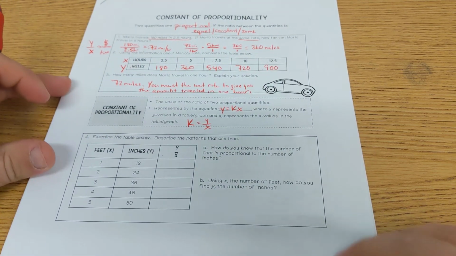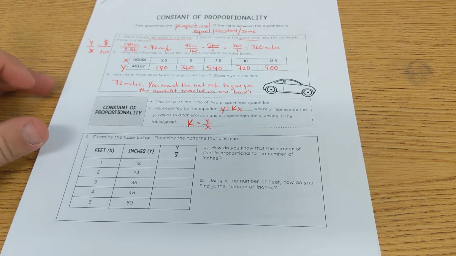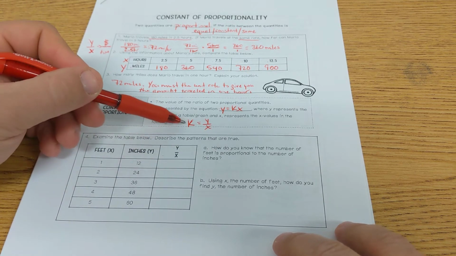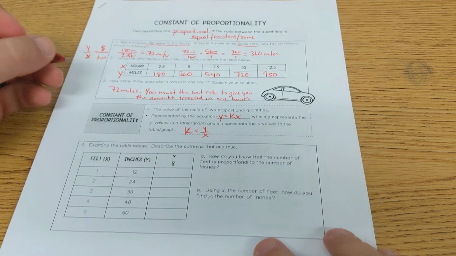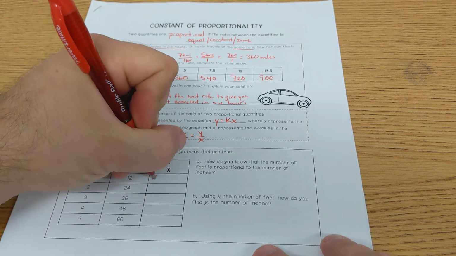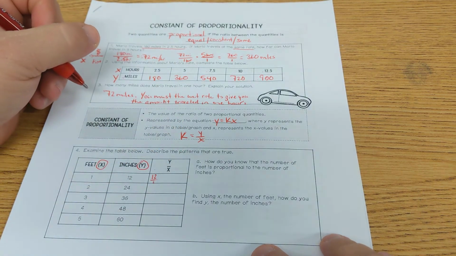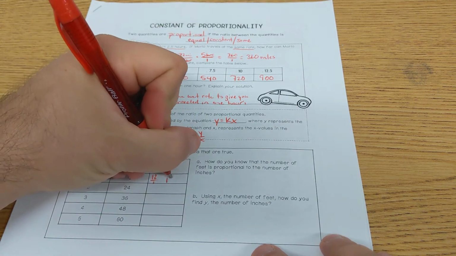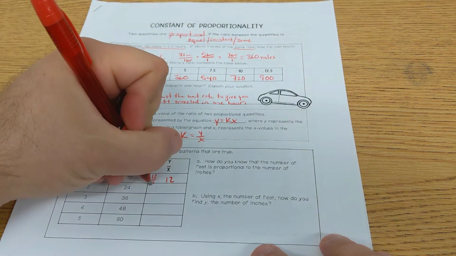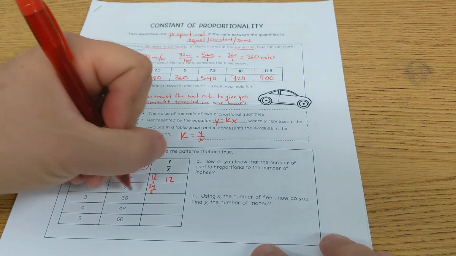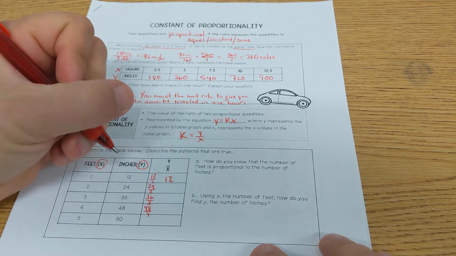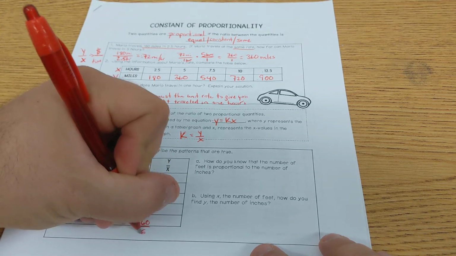Now, let's look at number 4 here and let's figure out the y over x. Alright? So let's figure out the constant of proportionality, the y over x. Okay? So my y's over my x. So this one would be 12 over 1. Okay? Now 12 over 1 is just 12. Okay, you just 12 divided by 1. This one is 24 over 2. The next one, 36 over 3, 48 over 4, and 60 over 5.